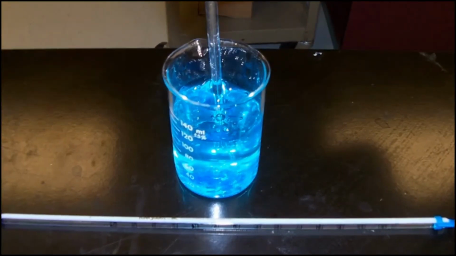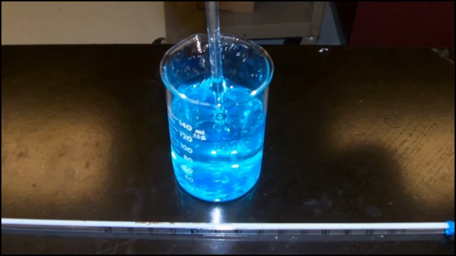The third way to increase the rate of reaction is to stir or mix the chemicals. By stirring, this will increase the rate of collision amongst the chemicals.